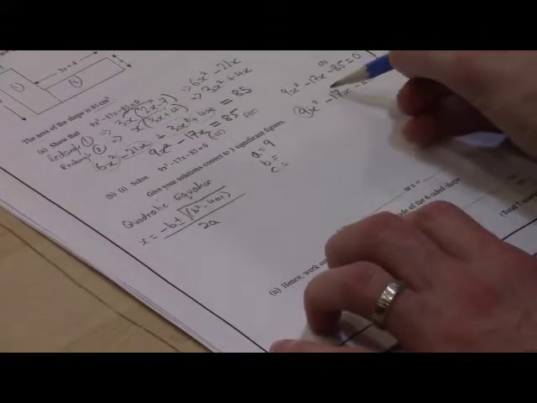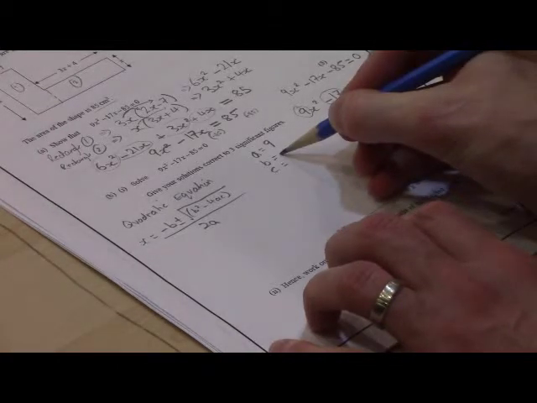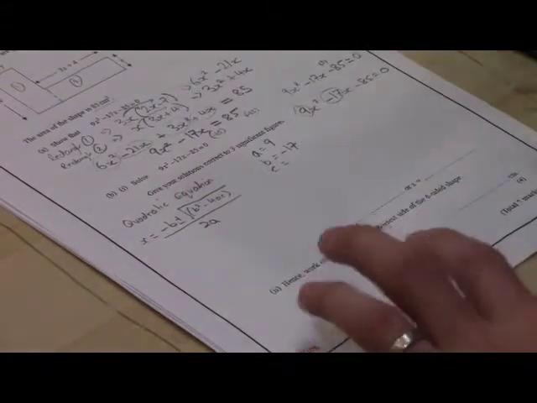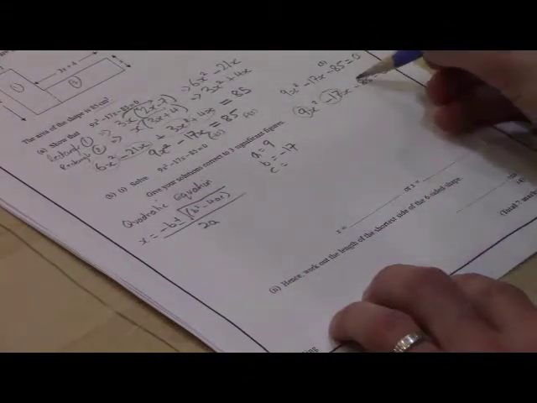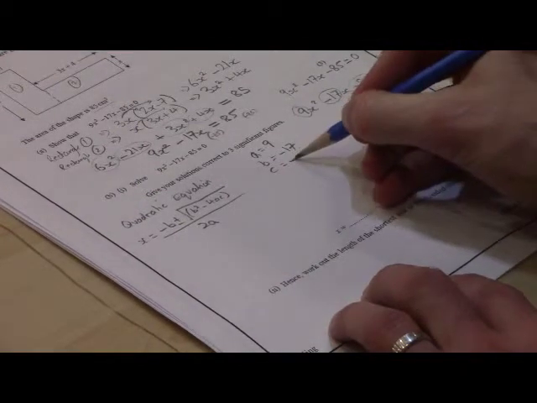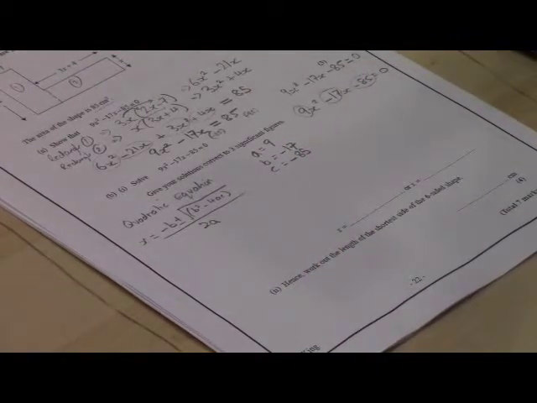The b is always the number in front of the x. Okay, and be careful, it is a minus 17. So make sure you've got the symbol as well. And then the c is always the last number. And again, the symbol is important. So it's a negative 85. Okay, that's my a, b, and c.